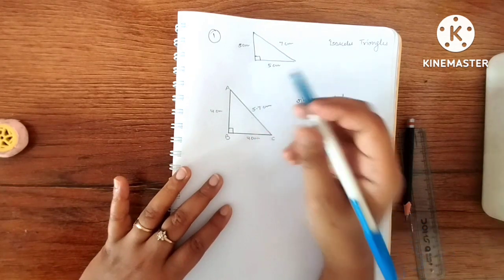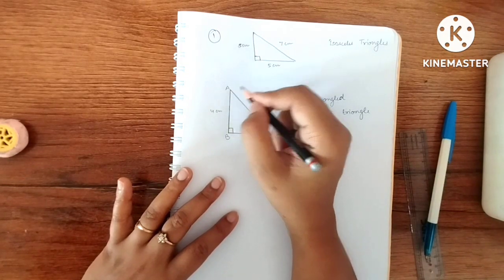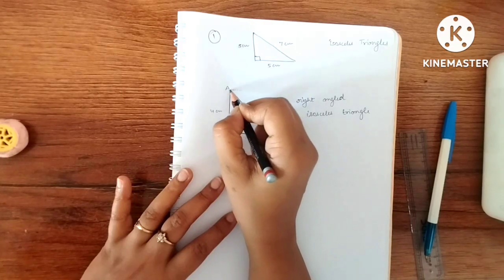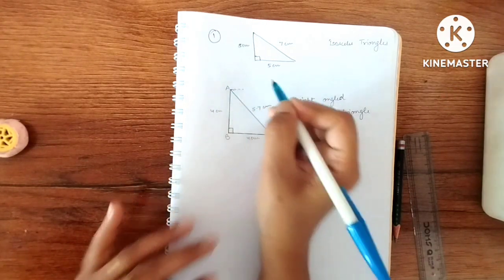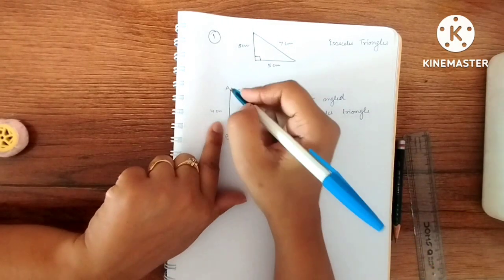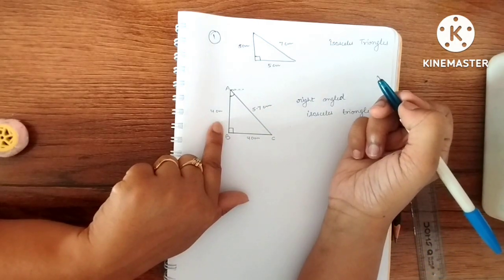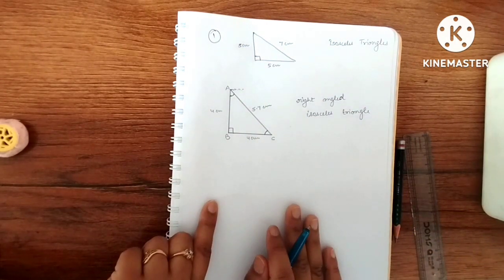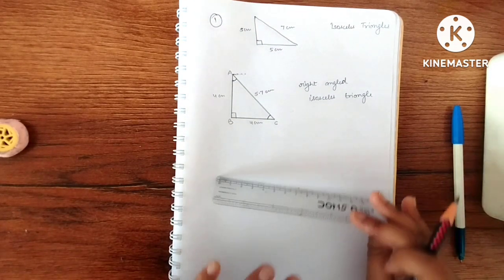So if you want to check how many acute angles are here, if you draw a 90-degree line here, this is your line. If you draw a 90-degree line here, you can see that this angle is smaller than 90 degrees. So this angle is an acute angle. This angle is an acute angle. This angle is also an acute angle. Clear?